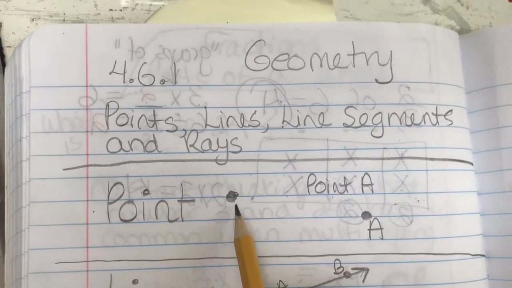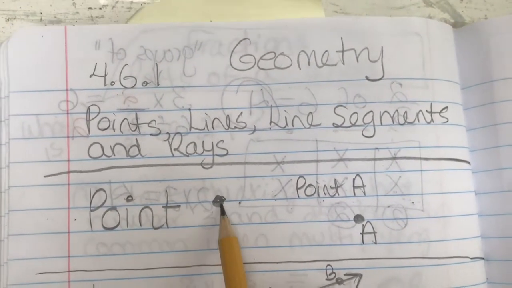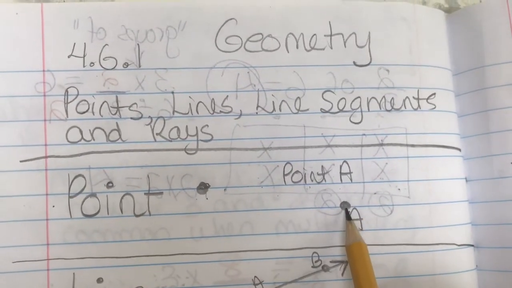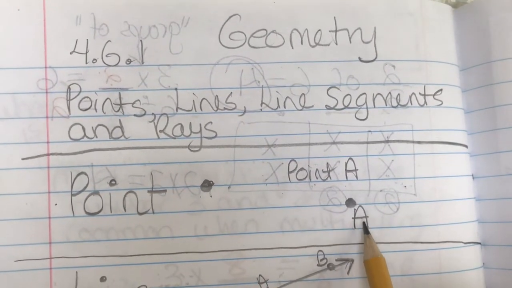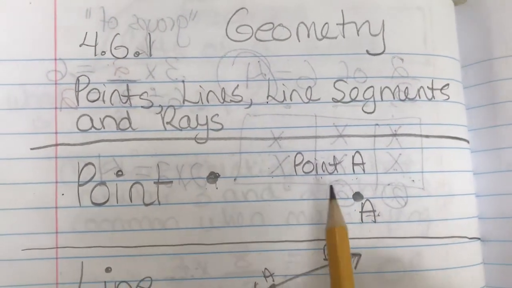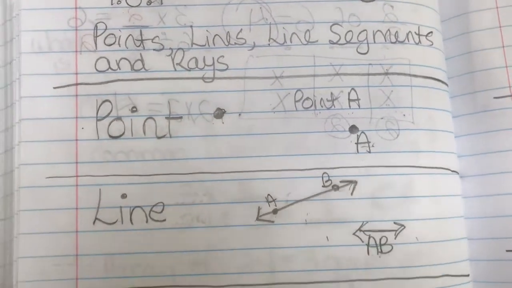A point is an exact location in space in geometry, and it's represented by just a dot. You would label this point A by putting the dot with the letter A underneath it, or you could write it out as point A. Either one of these represents a point on a geometric figure.